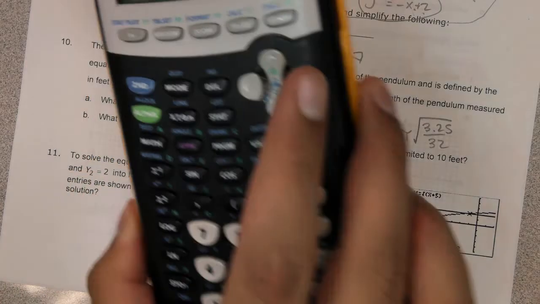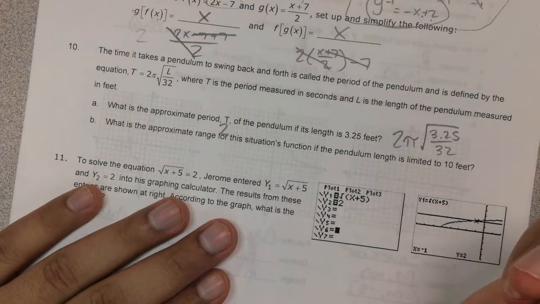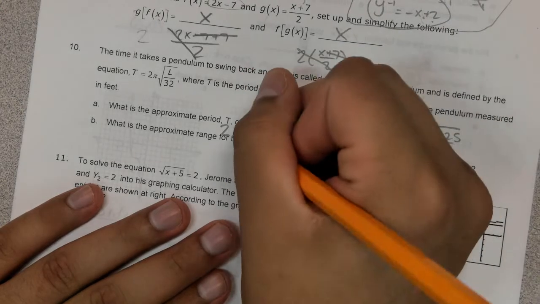So about 2. What is that? 2. I guess I just put 2 seconds.